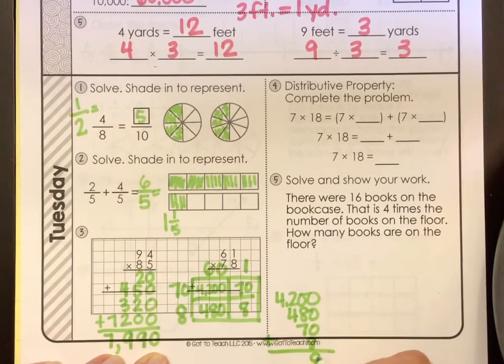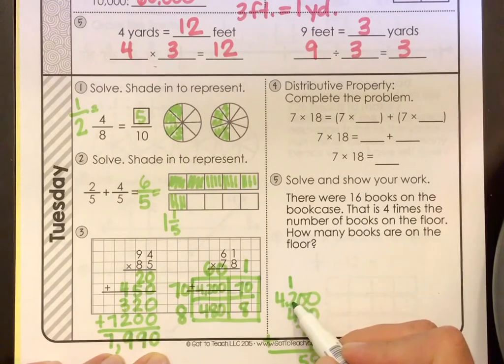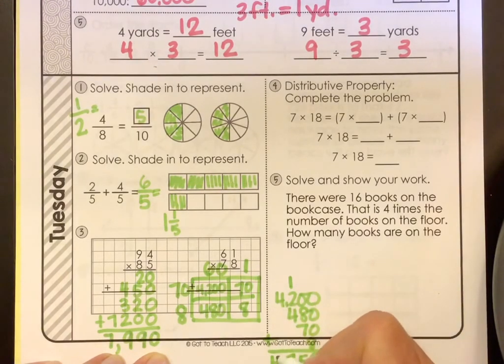All right, my ones place has an 8. 8 plus 7 is 15, so I put my 5, regroup my 1. 1 plus 2 is 3, plus 4 more is 7, and then I bring down my 4. 4,758. Even if you did not use the area model to multiply, you still should have gotten 4,758. If you didn't, go back and find your mistake.